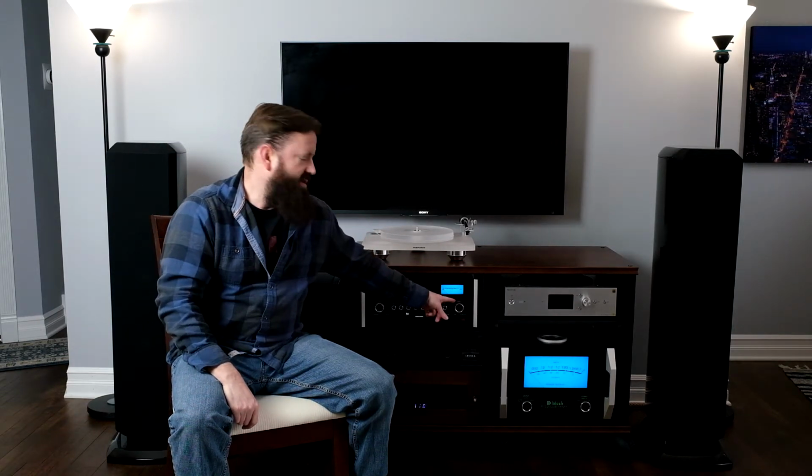A preamp is source selection and volume control. So all your sources, like turntable, CD player, computer, DAC, things like that, will plug into the preamp. With the preamp, you'll make a selection. Actually, it's with this knob. You'll make a selection of which source do I want to listen to, and then you'll have a volume control, and that's it. Source selection and volume control.